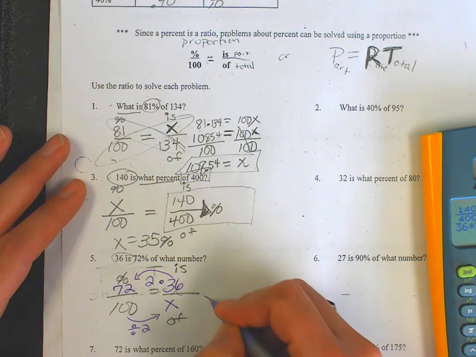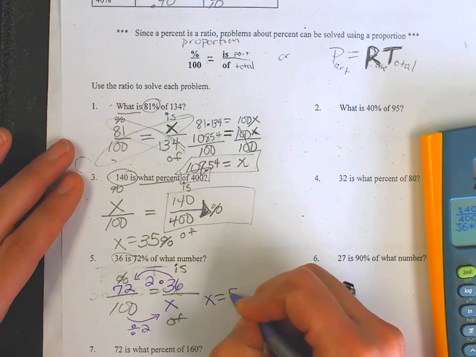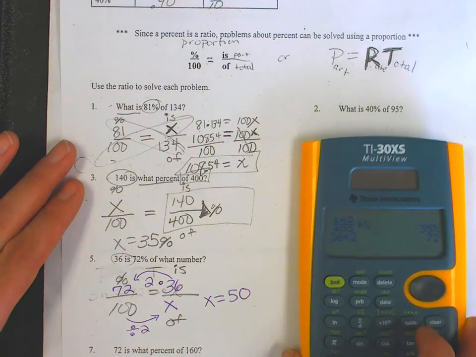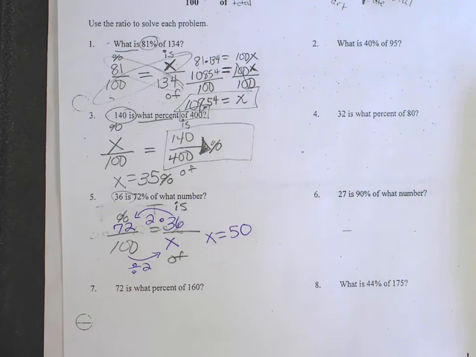So I used equivalent fractions for this one. So 100 divided by 2 is 50. So that's 36 out of 50 is 72%. And I could check myself by putting 36 out of 50 and pressing triangle percent. Okay? All right, number 7.